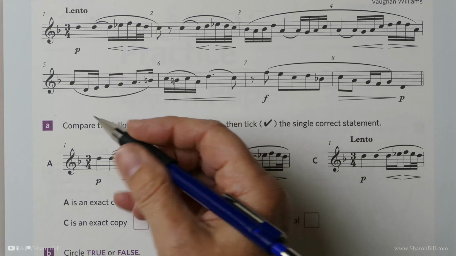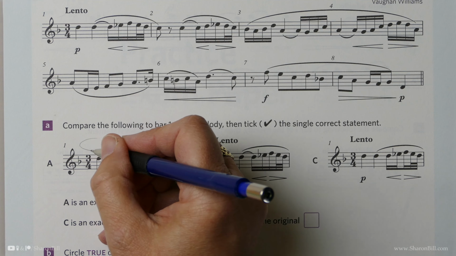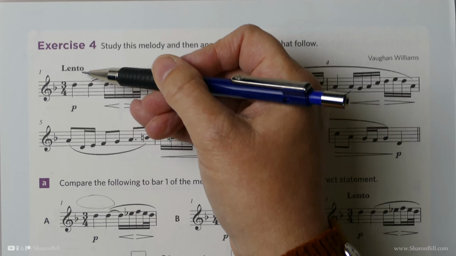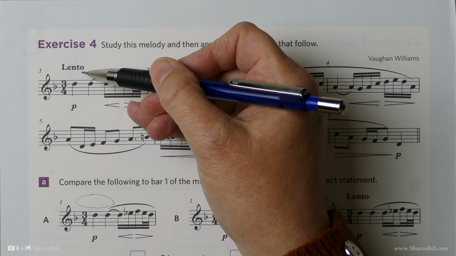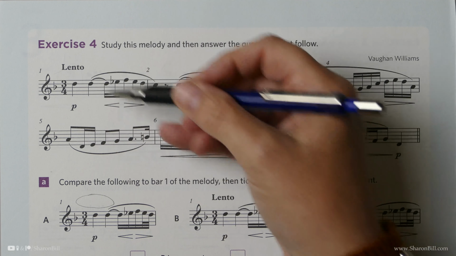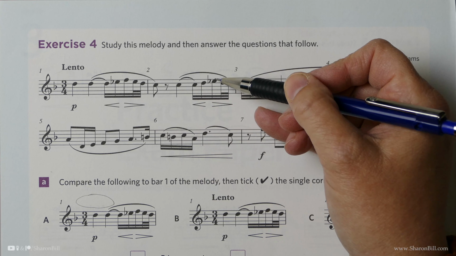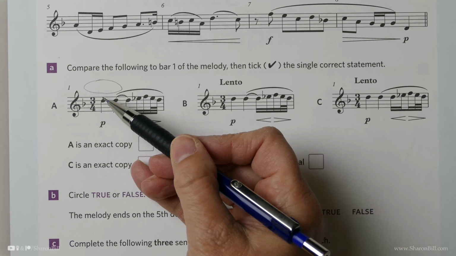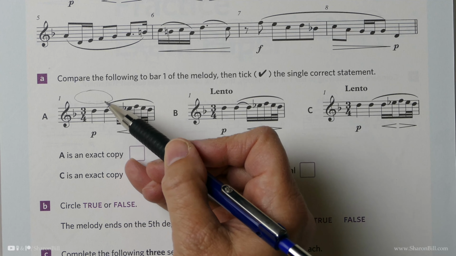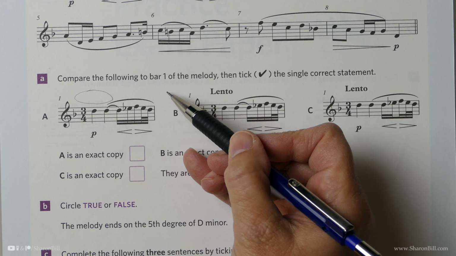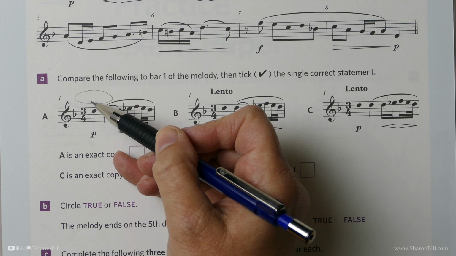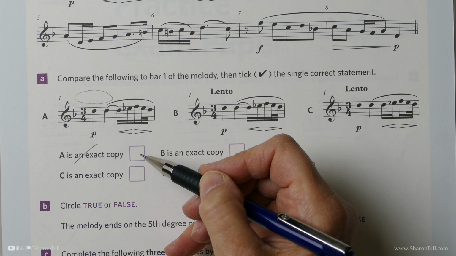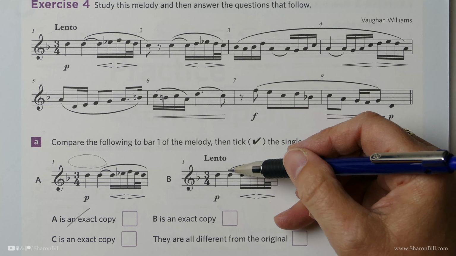So first of all, we can see straight away there's no tempo direction. The tempo direction always comes at the start of a piece of music because we need to know what's in the composer's mind. How fast is this piece of music? Here we know it's a slow piece. Here we've no idea at all. We've no indication what's in the composer's mind. We could go racing off way too fast. So that's not correct. So not that one. Let's have a look at B.